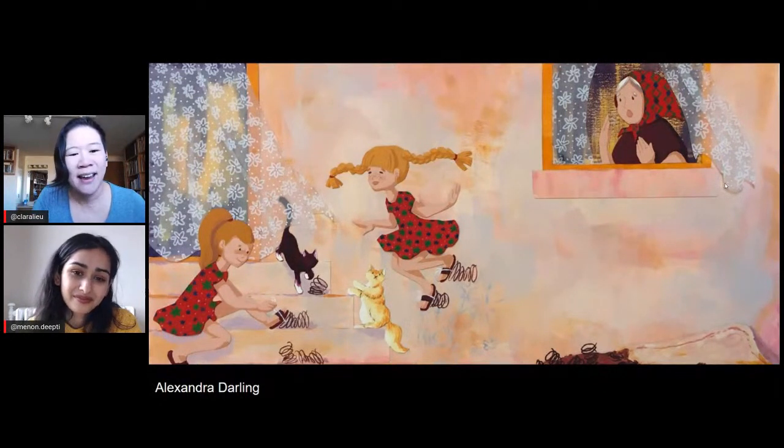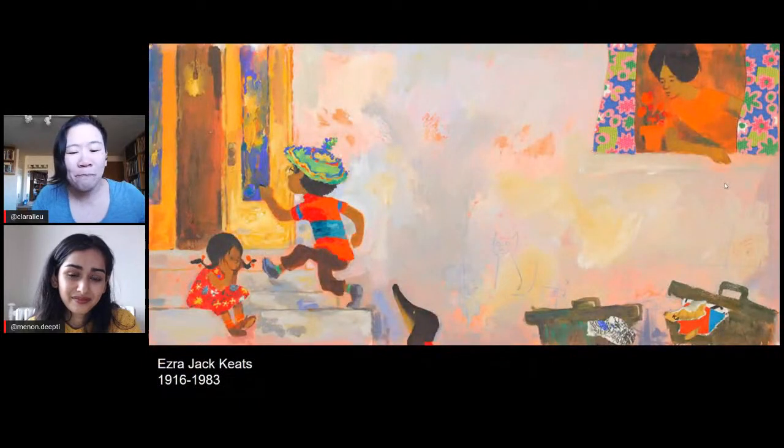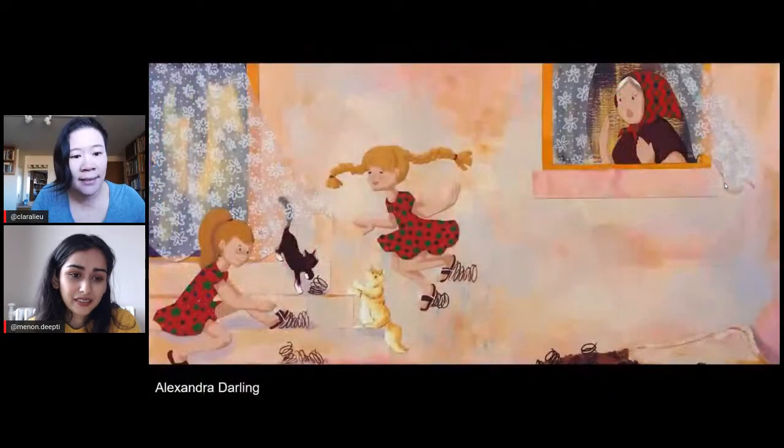I just love that. And so Alexandra explains that their illustration really was like an homage to this illustration by Keats. And certainly you guys can see the connection between the composition, but really this is like Alexandra's own take. It was done in gouache. And so they're really excited to do collage. So what do you think about Alexandra's piece, Deepti?